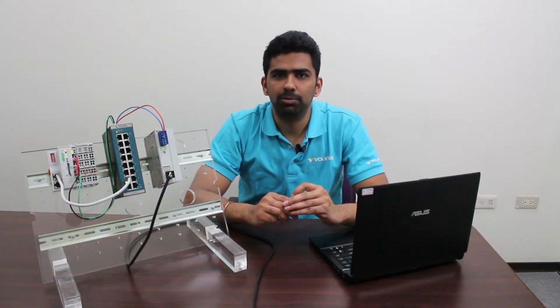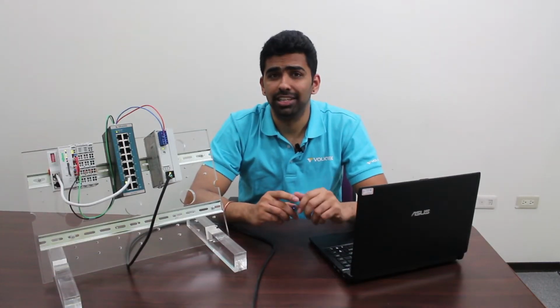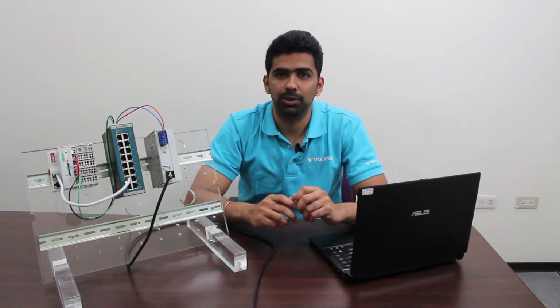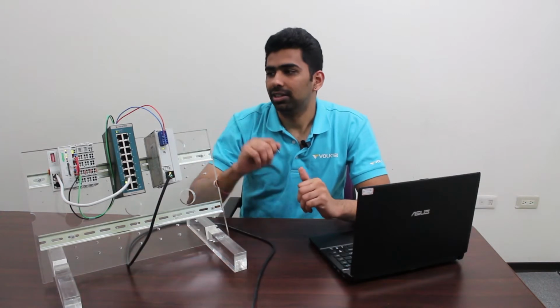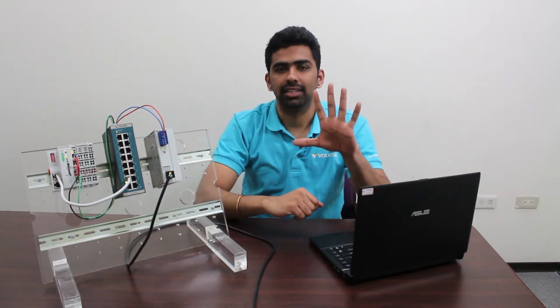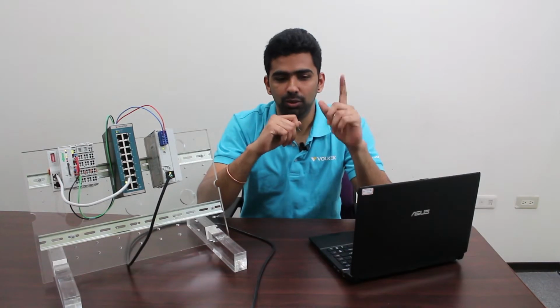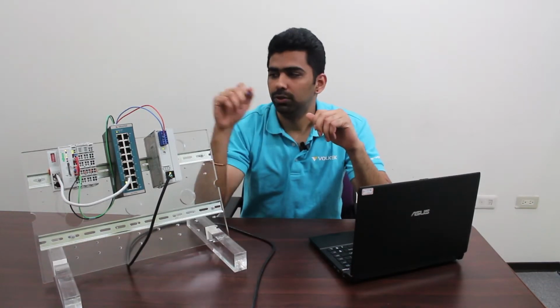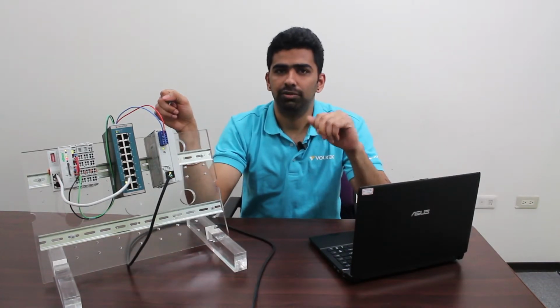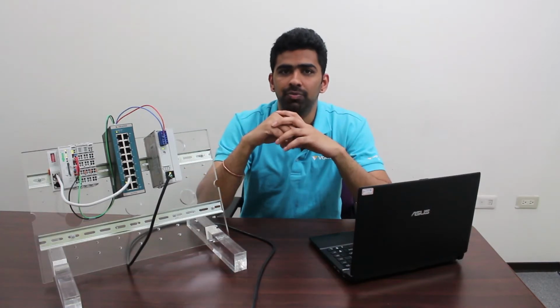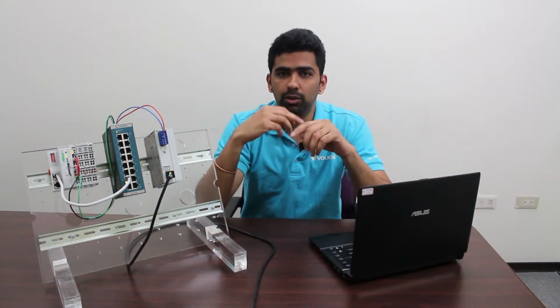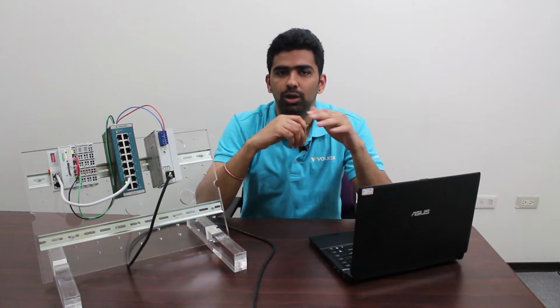The third problem you may face is when you forget the password to log into the switch. In that case, the same solution applies: you can press the reset button for 5 seconds so that it reloads to default configuration. One thing you need to notice: when you press the reset button for 5 seconds, it reloads to default configuration, that is, it erases all the configuration that you have made on the switch. So you need to configure all the details again.